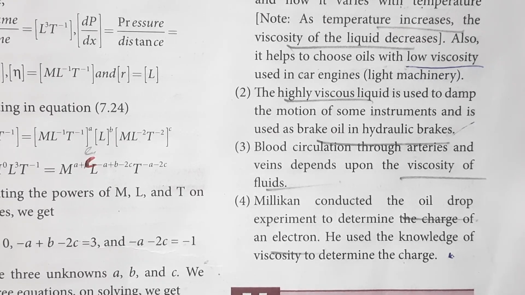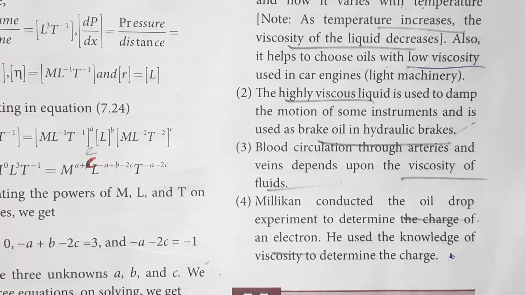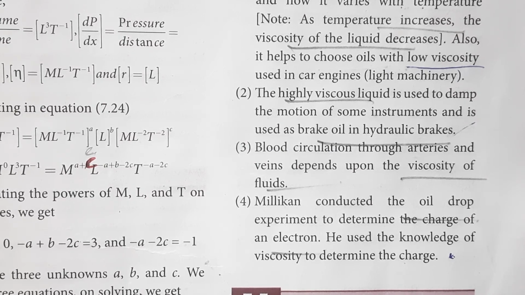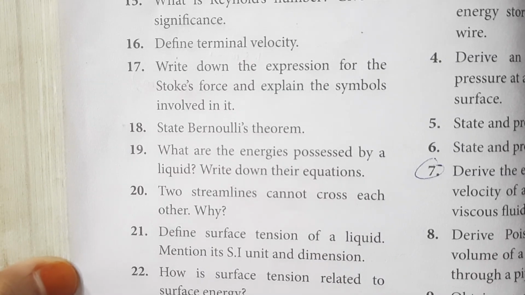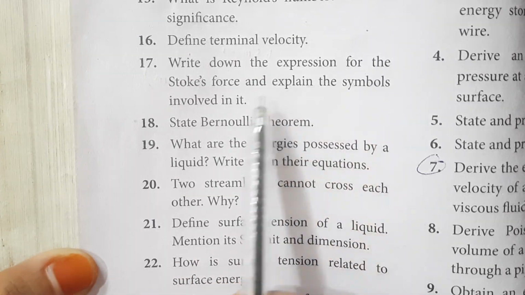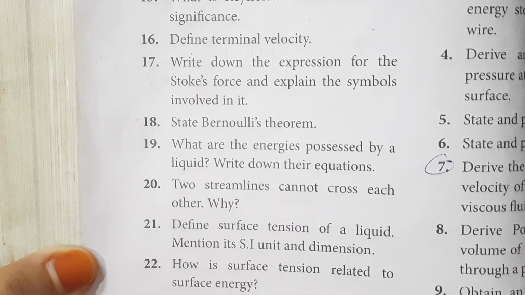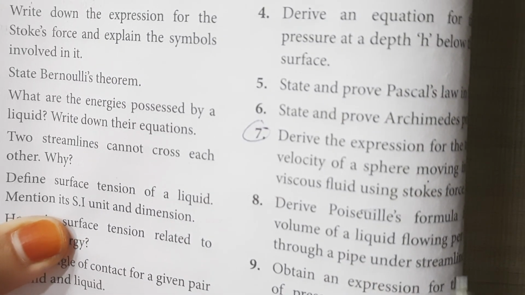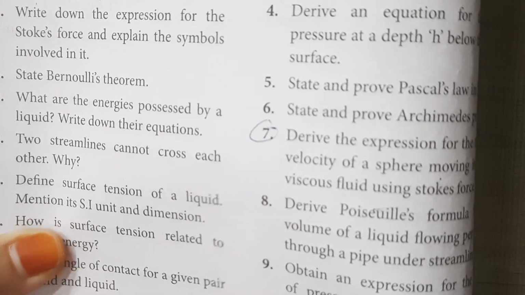I hope you have understood today's class, especially Stokes Law and its applications, then Poiseuille's equation, its derivation, and applications of viscosity. So, today's questions: write down the expression for the Stokes force and explain the symbols involved in it. This question we have discussed. And long answer: derive the Poiseuille's formula for volume of liquid flowing per second through a pipe under streamlined flow. So these two questions, learn.